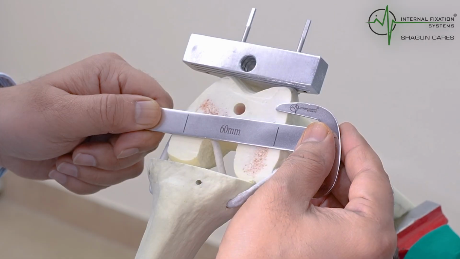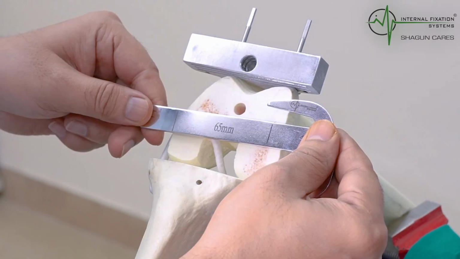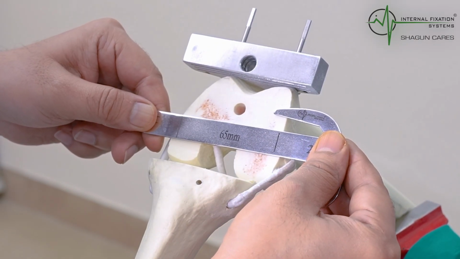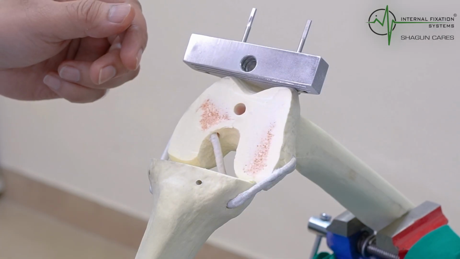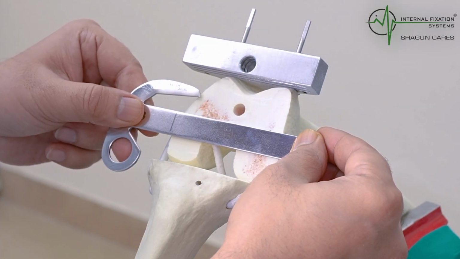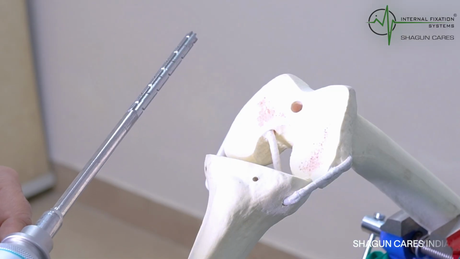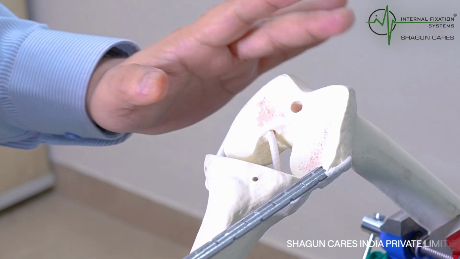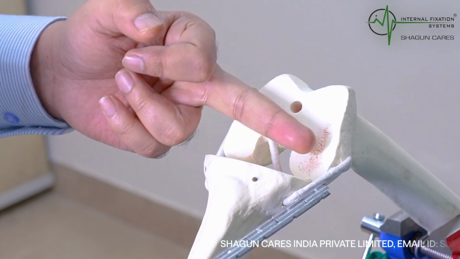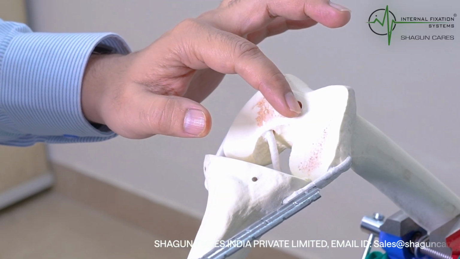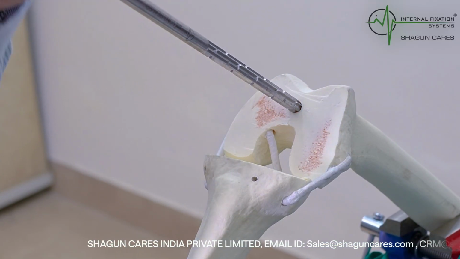So this is the 60. We can see the second one, 65. This looks fine. And now the 70. This looks big, it is going beyond. So let us try with the size of 65. Now we are going to do the reaming. We have removed this, proximal tibia cut taken, distal femur cut taken. Now we need to make the canal. So we are going to use this.